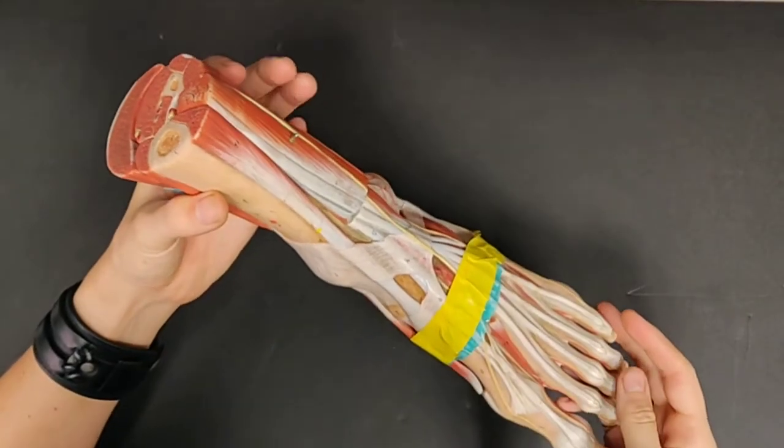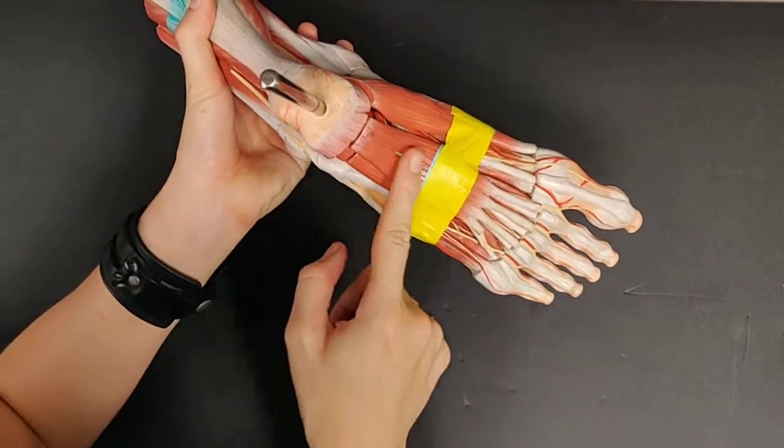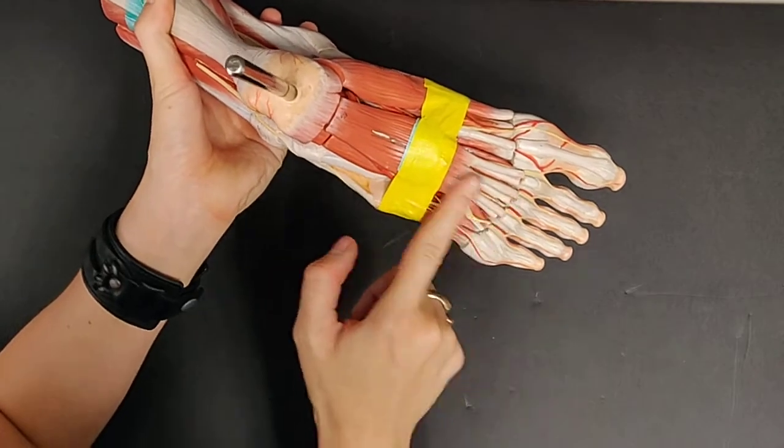And then last but not least, let's flip the foot over. This right here is the flexor digitorum brevis, and this helps to flex your digits.